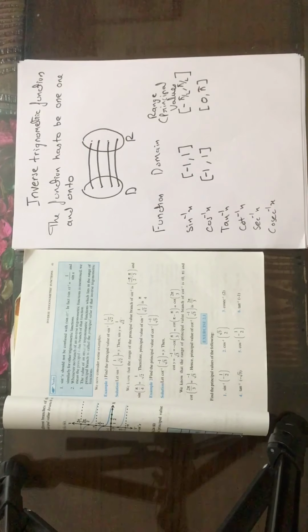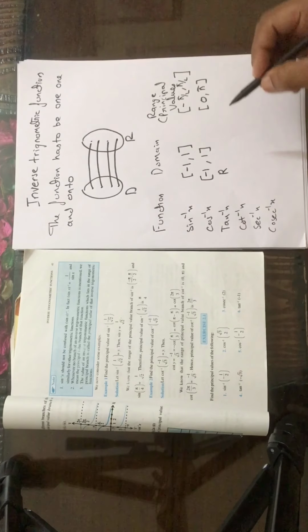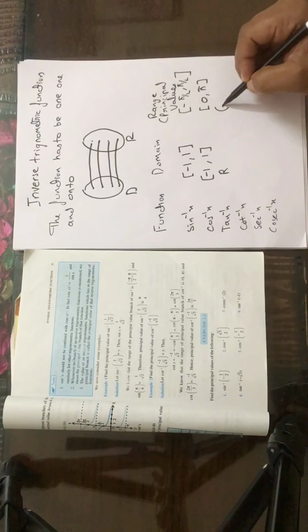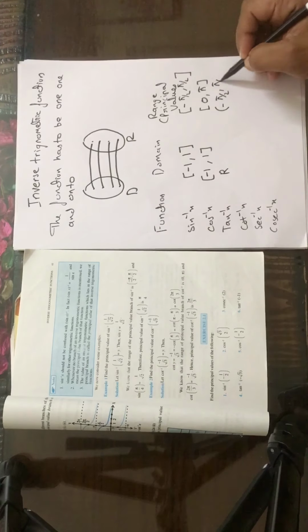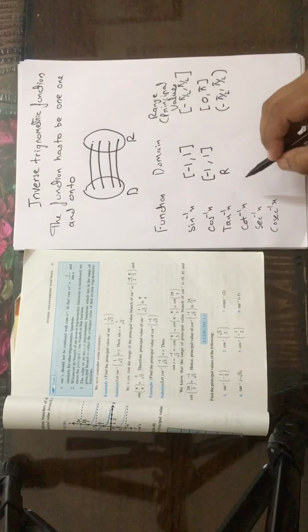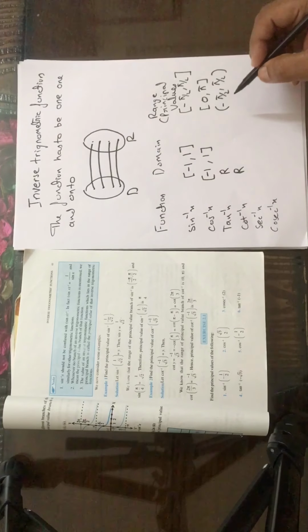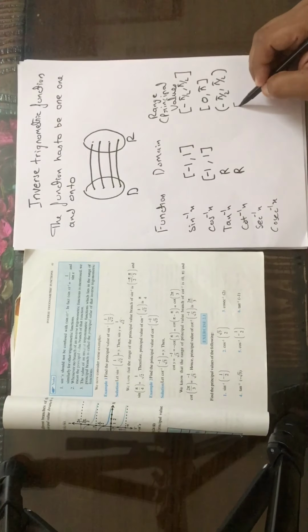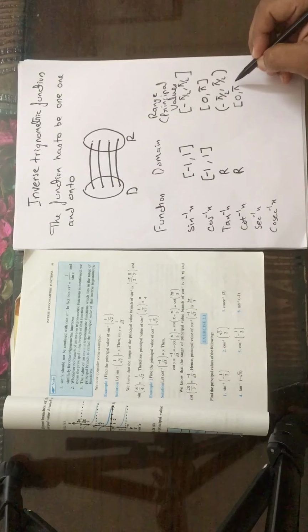Now tan inverse x has a domain of all real numbers and the range, you must be knowing, is the open interval minus pi by 2 to pi by 2. And for cot inverse x, the domain is real numbers and the range is 0 to pi, also closed.